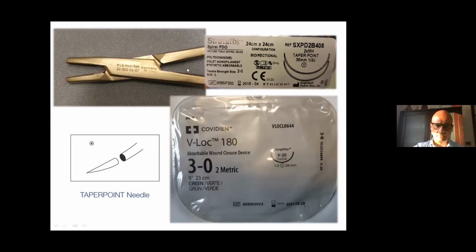When you perform this procedure, it's important to use a very strong needle driver. We use this needle driver, a maxillofacial instrument, because the grip for the needle is very strong. Otherwise, inside the needle driver, the needle will twist.